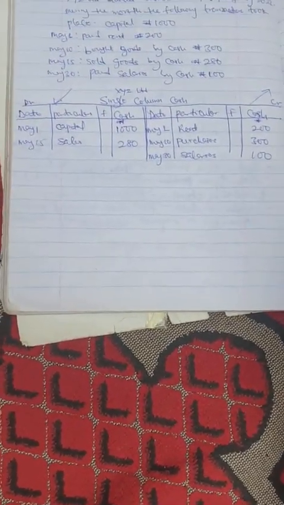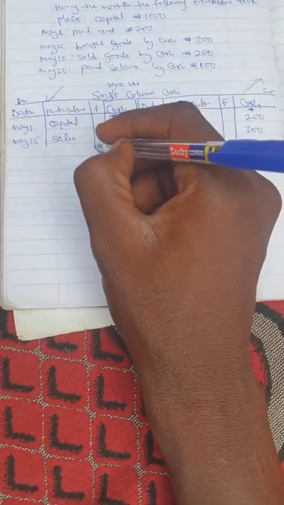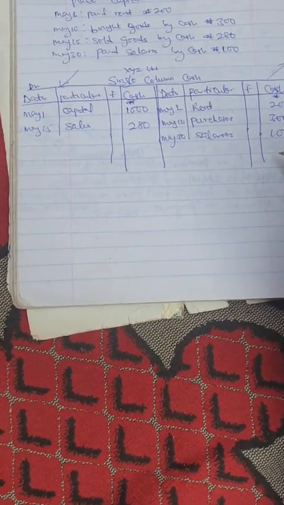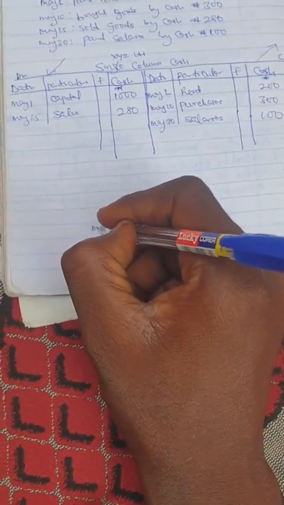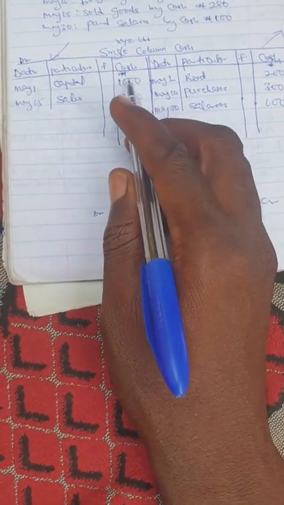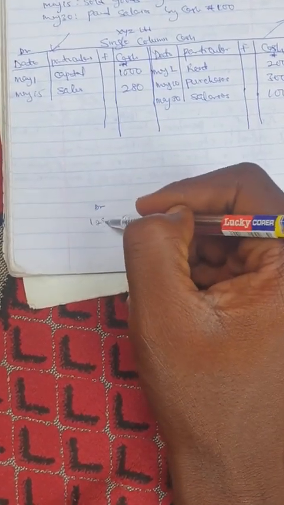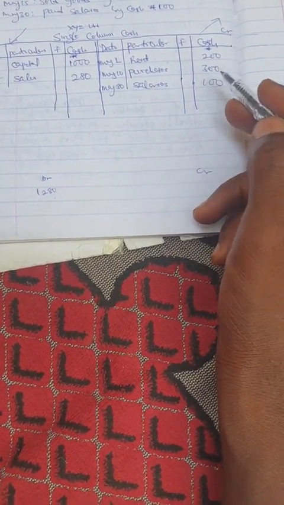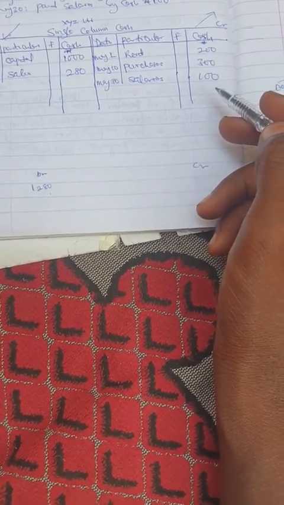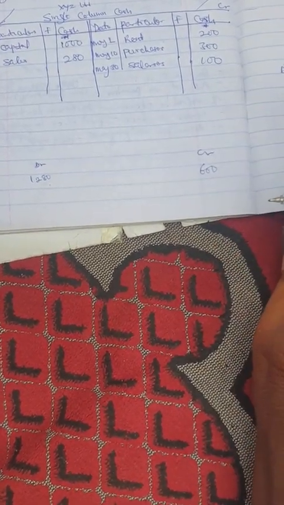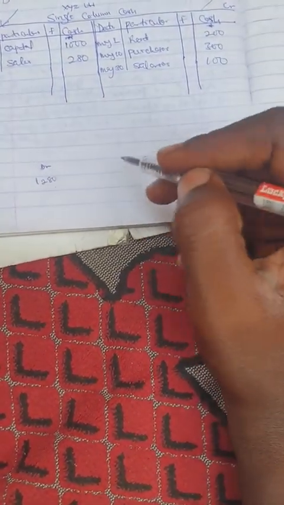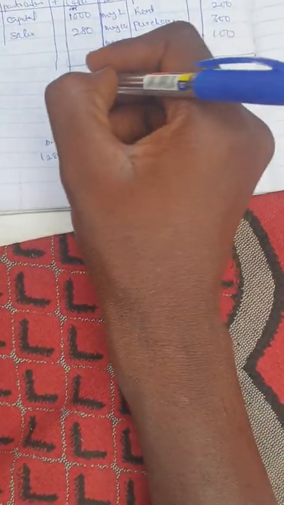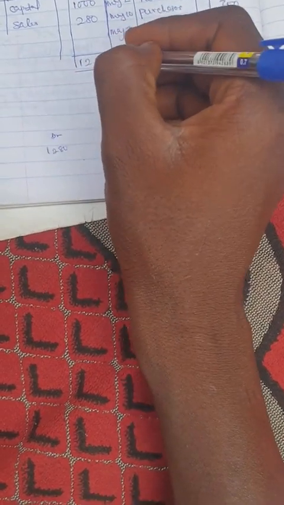It's left for you to balance the account. If you want to balance it, you look at both sides, debit and credit. What I used to advise my students is to just write the totals down. Under cash, how much? 1,000 plus 280, we have 1,280. On the credit side, how much do we have? 200 naira plus 300 naira plus 100. That is 600 naira. Among these two, which one is bigger? The debit side is bigger, 1,280. So you leave one space, and put 1,280.